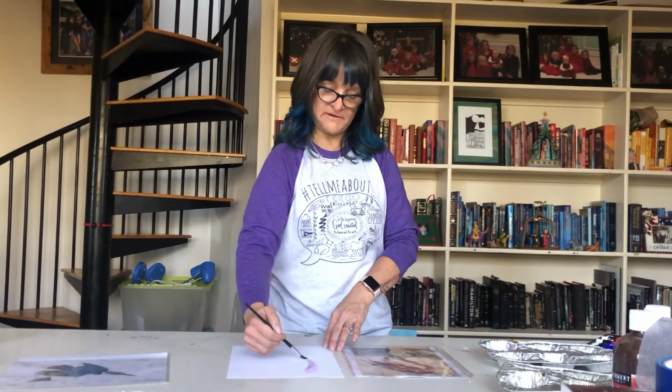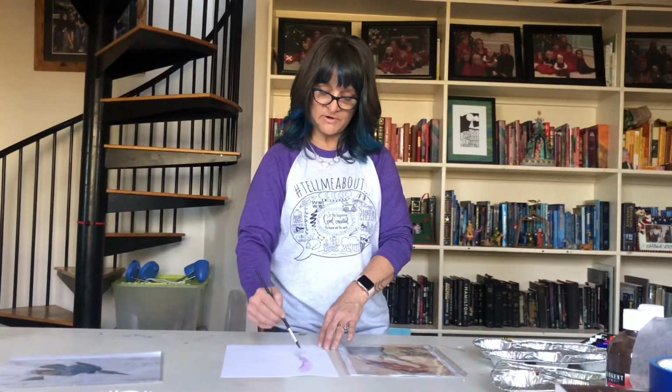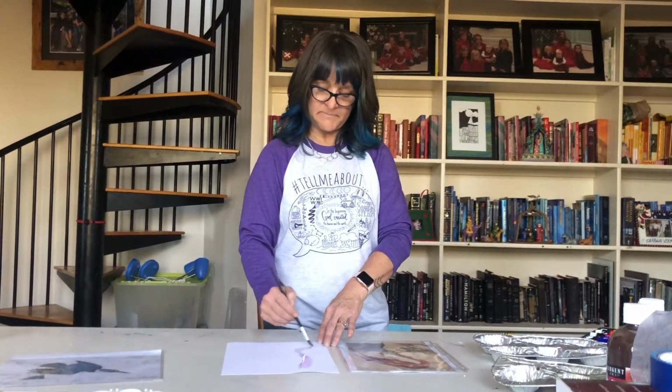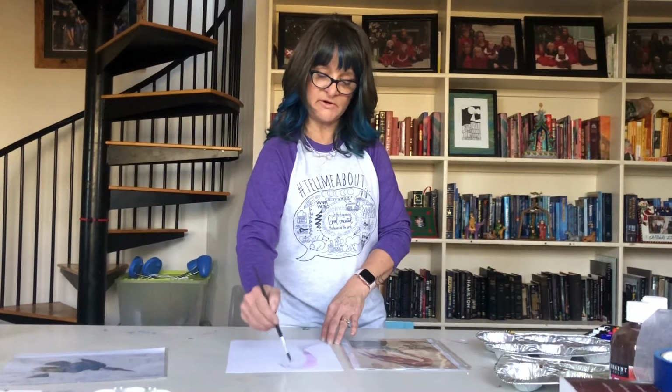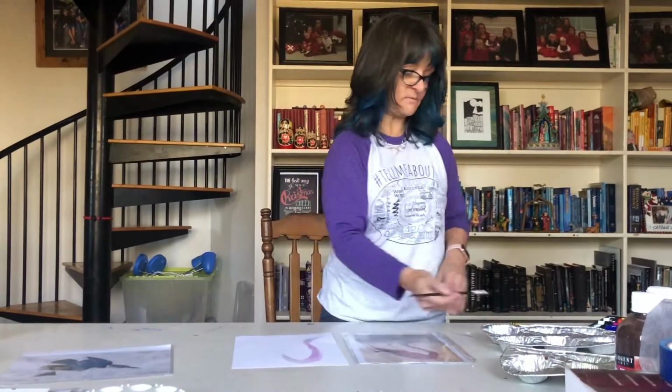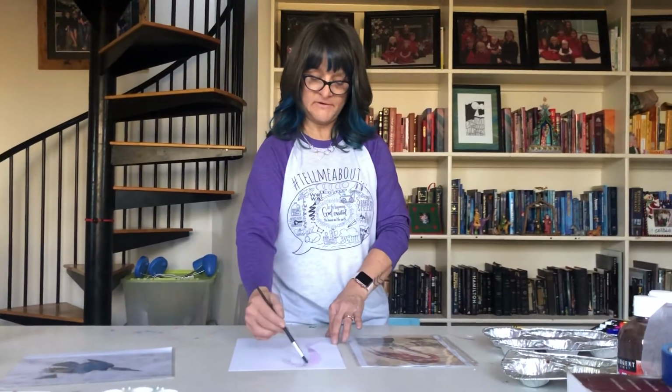paint on, and they'll be using watercolor paper. So it'll be a different look than this cardstock. But I didn't want to use the good paper, all right? So they'll paint, okay? They'll do their bird on all the different colors.